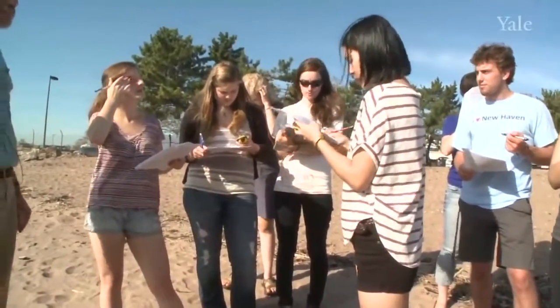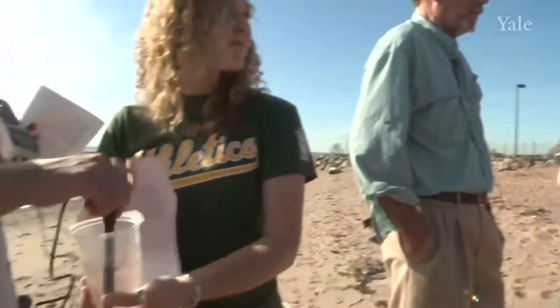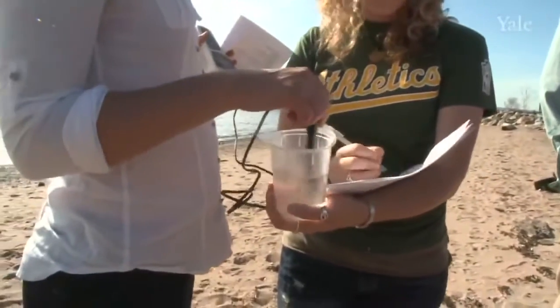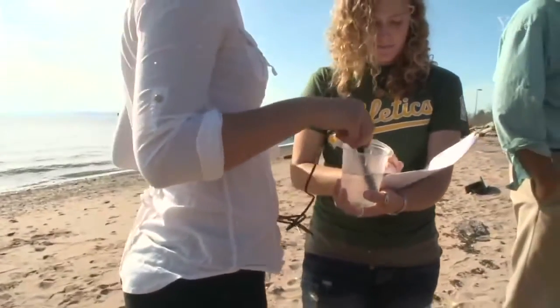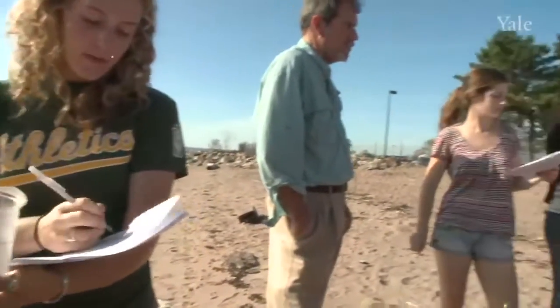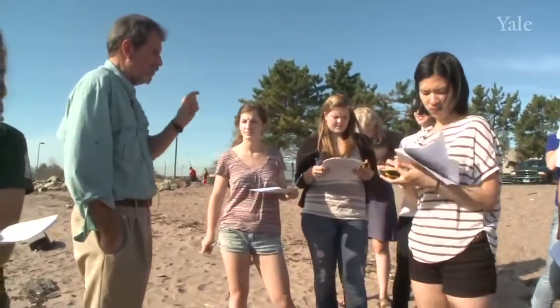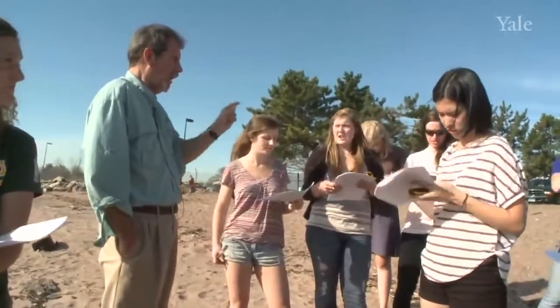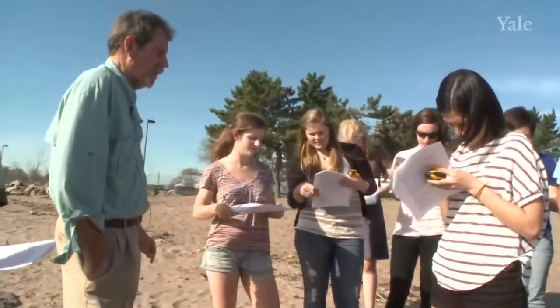For air temp, I have 24.5 degrees Celsius. What's the time? 3:20. If you're writing down times, be sure you put what the time system is. Eastern Daylight Time, yeah.